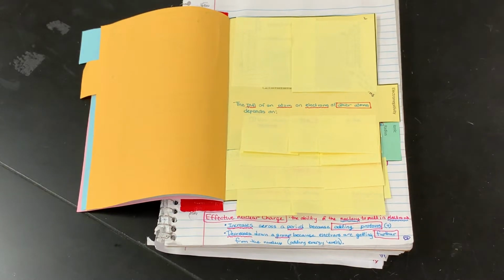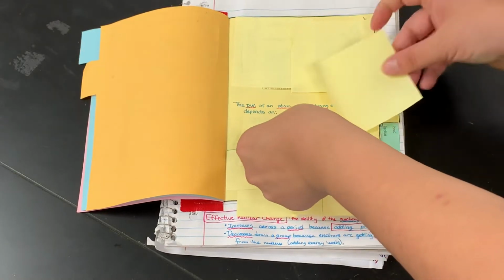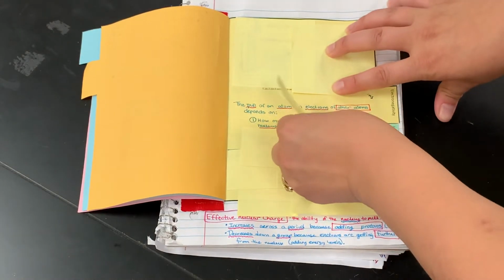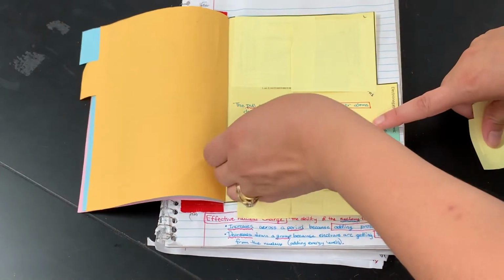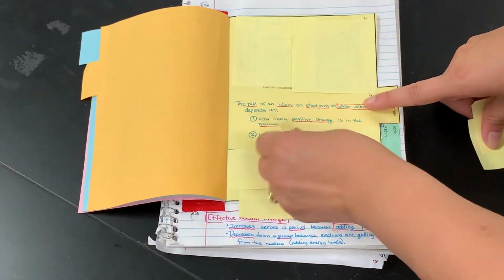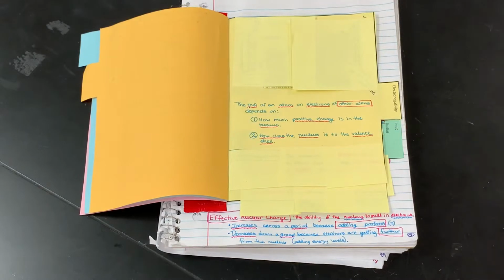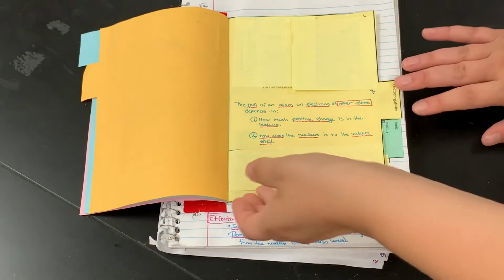So the pull of an atom on the electrons of other atoms, not on their own electrons, but on the electrons of other atoms, is going to depend on two things. How much positive charge is in the nucleus, and how close the nucleus is to the valence shell. Oh my goodness, there are those two rules of attraction again: distance and size. How much positive charge is in the nucleus? How far are we from the valence shell?